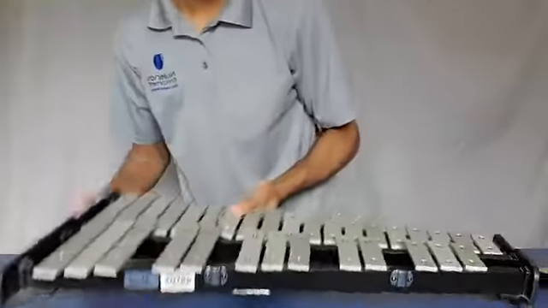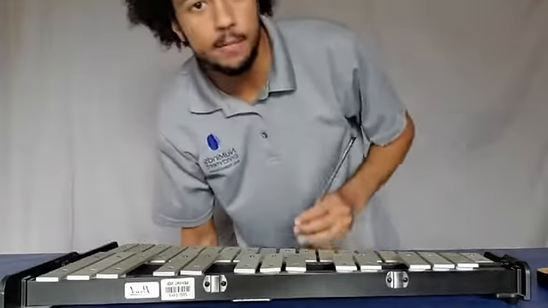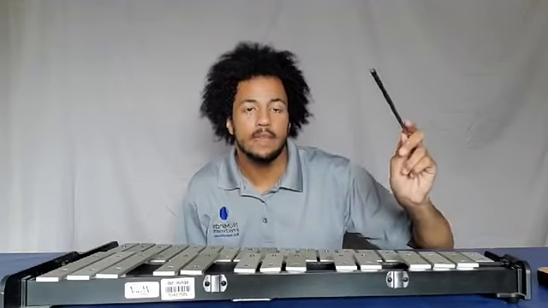So I'm going to get my special stick for the xylophone, because you want to be careful with real instruments. They have special ways to play them. And I'm going to hit a really tiny one, and I'm going to hit a really big one.